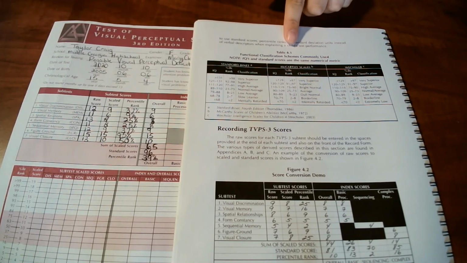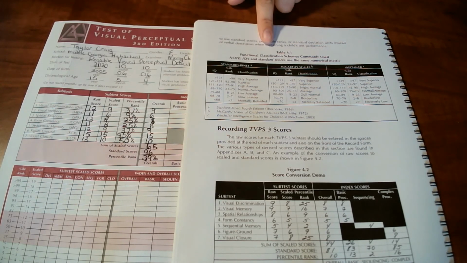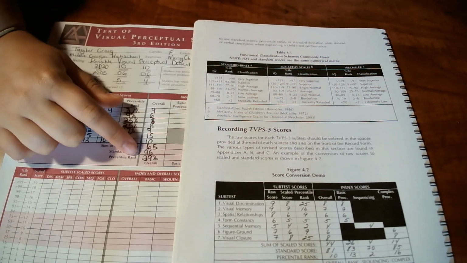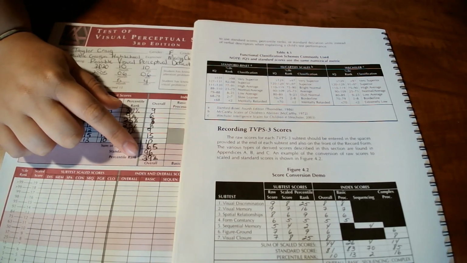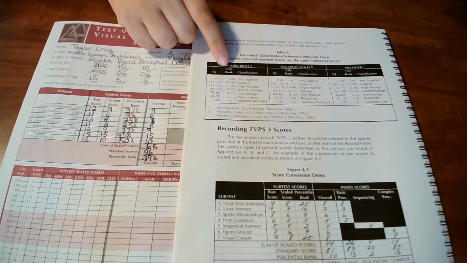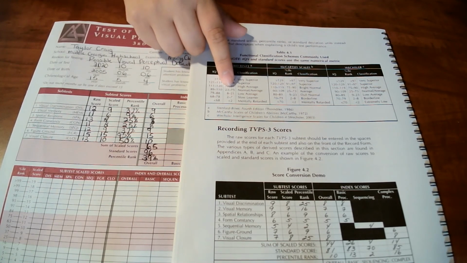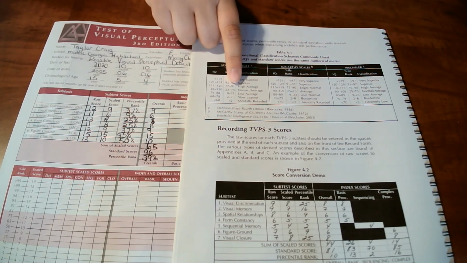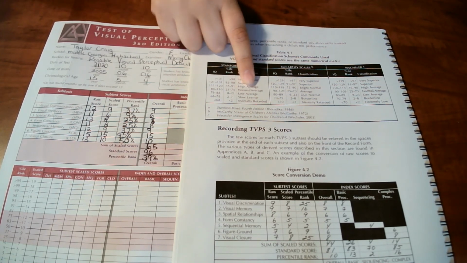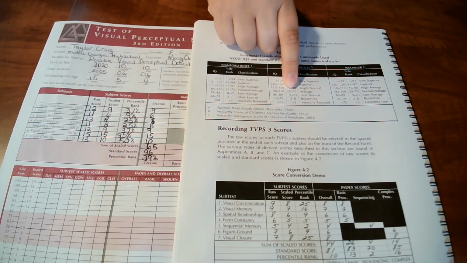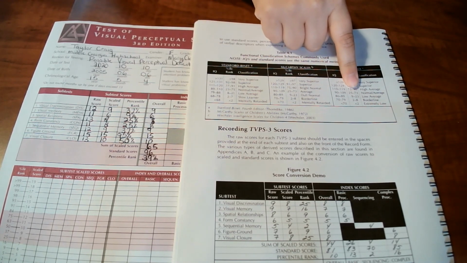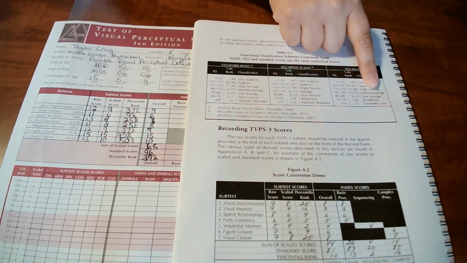Table 4.1 has the different functional classification schemes commonly used. So we look at Taylor's percentage, which was 39, and we come to the percentile rank. So she would fall between 23 and 75, giving her a normal to average. Here she would fall between 25 and 73. She would fall under average. Here, 25 and 73, normal, average.